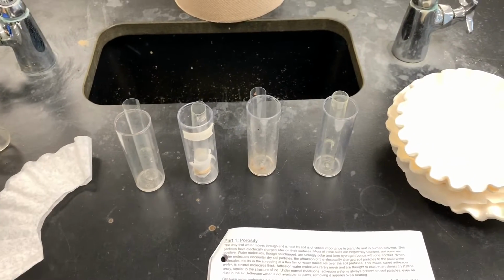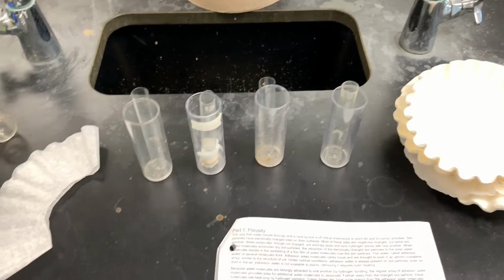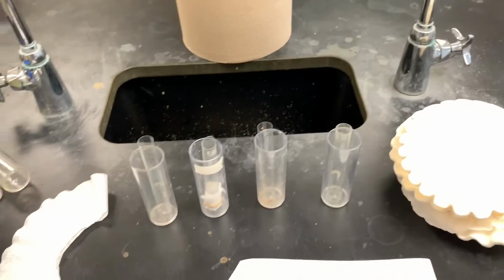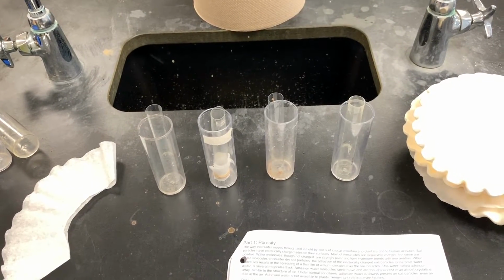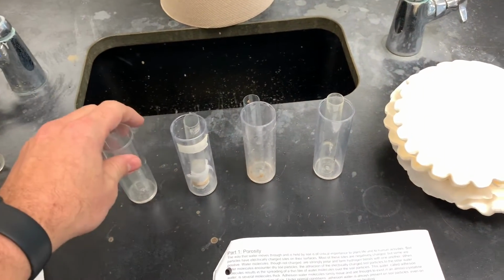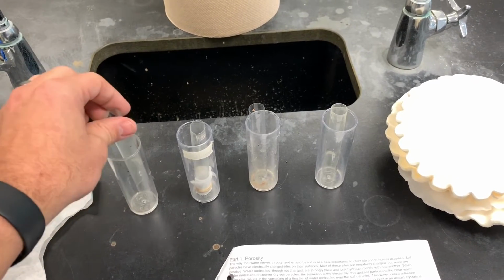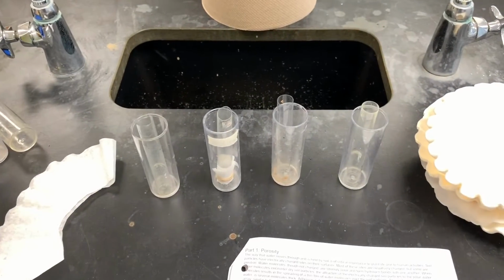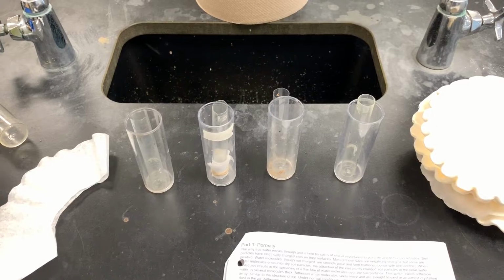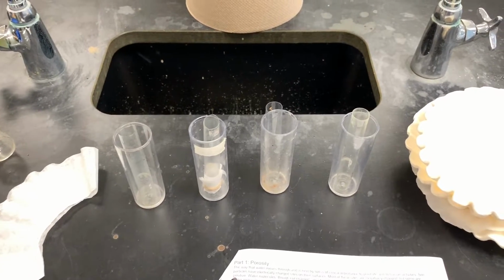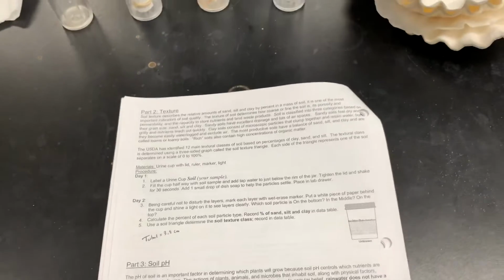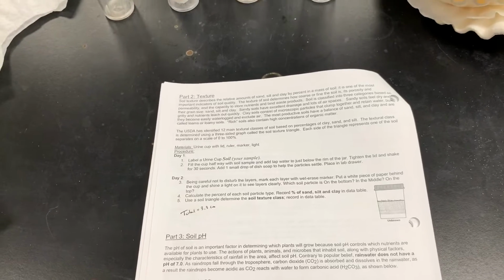So you can see that the different types of soil absorb water differently. And then this 4th one is going to be for your soil sample, which you're going to collect outside. So that's part 1 on porosity. Part 2 is on texture.